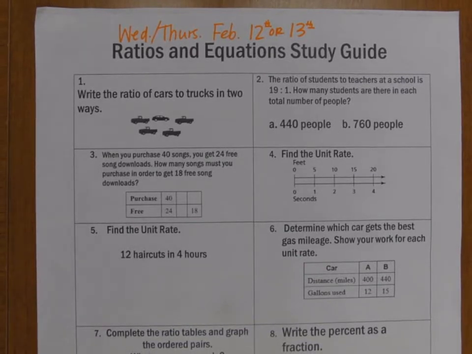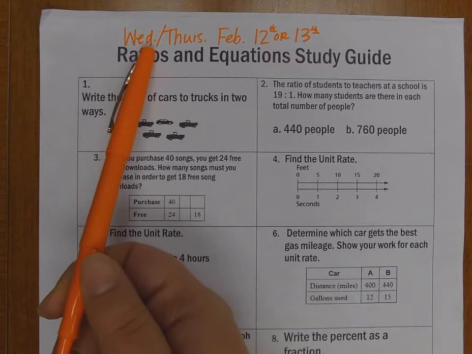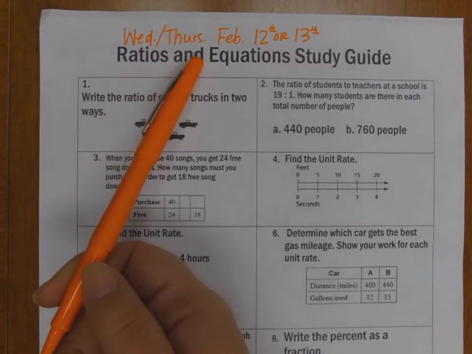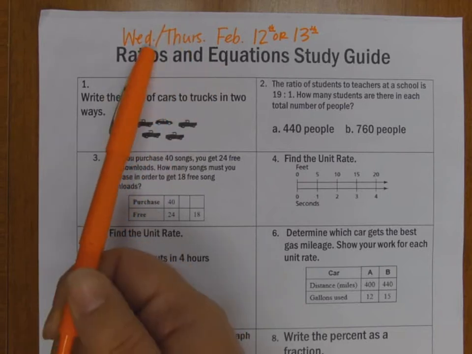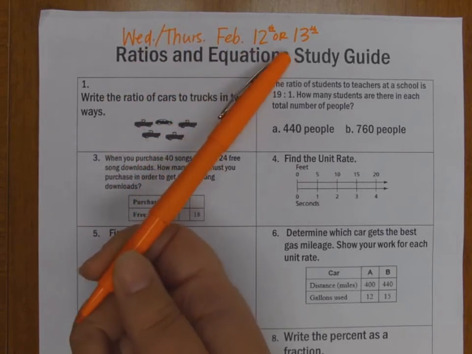This is our review for our test coming up on ratios and equations. Now this is going to be Wednesday or Thursday. We're not sure yet. It will depend if we feel like we need another day to review. But it will be next week on either the 12th or the 13th.